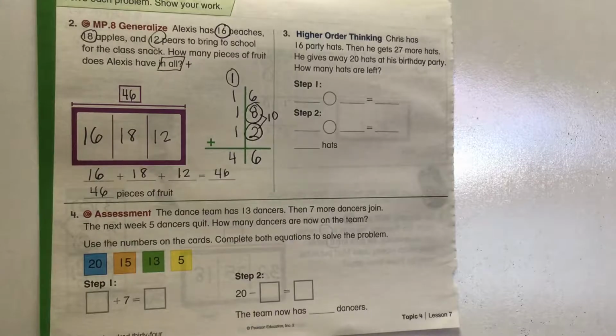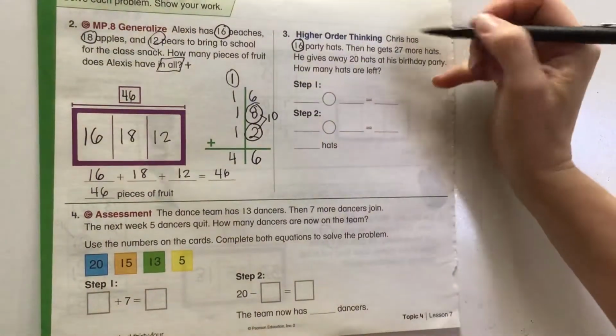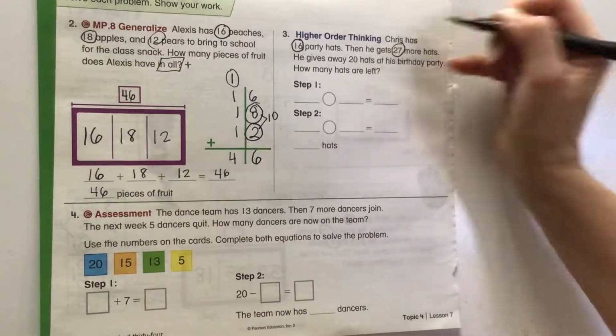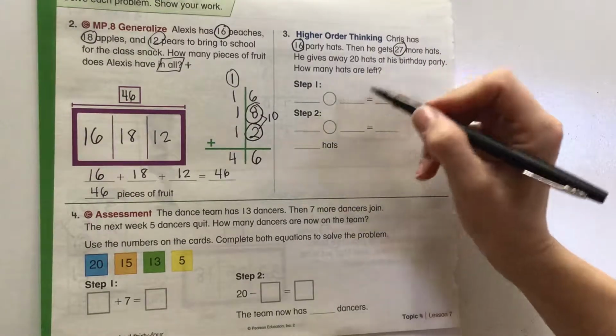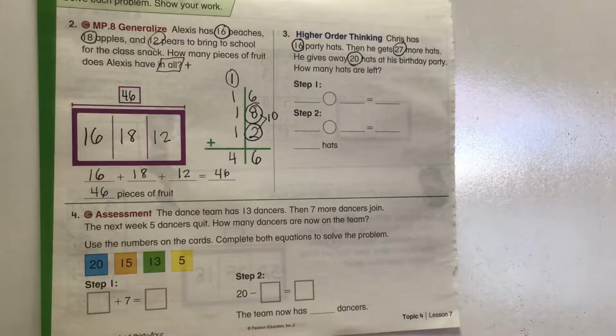Our number 3 is our higher order thinking. There's a lot of two-part questions on this. So Chris has 16 party hats. Then he gets 27 more hats. He gives away 20 hats at his birthday party. How many are left? So we've got to figure out what the first step is. The first step is we need to find out the total number of hats.